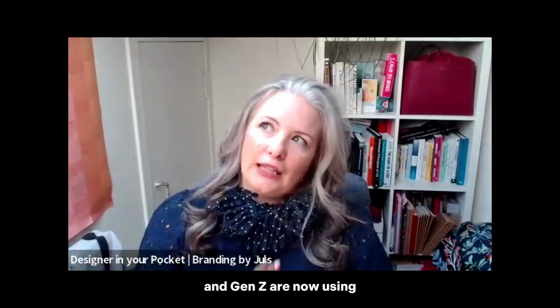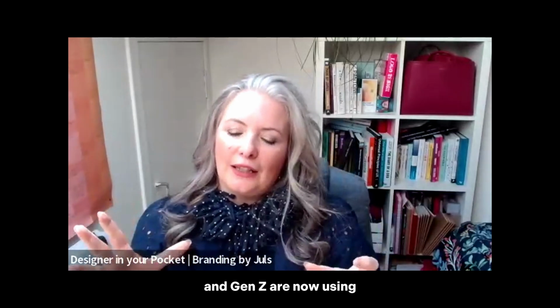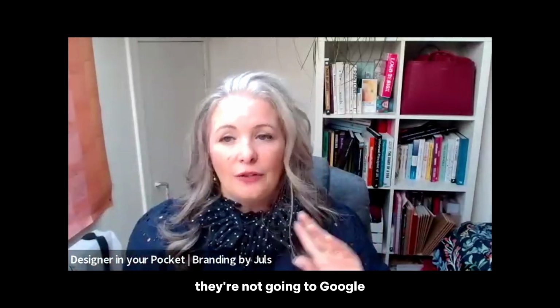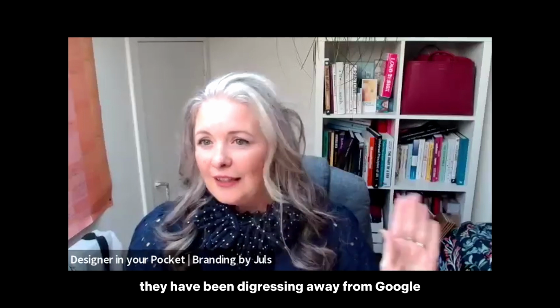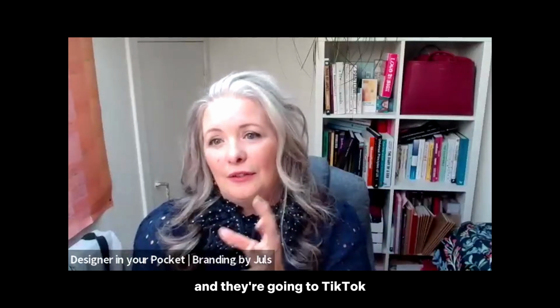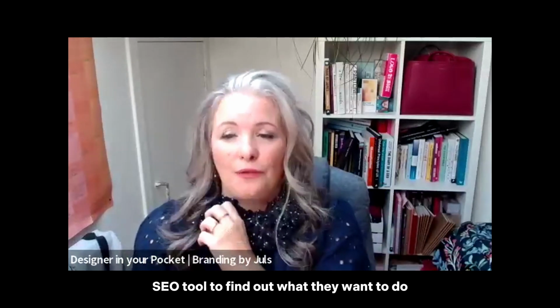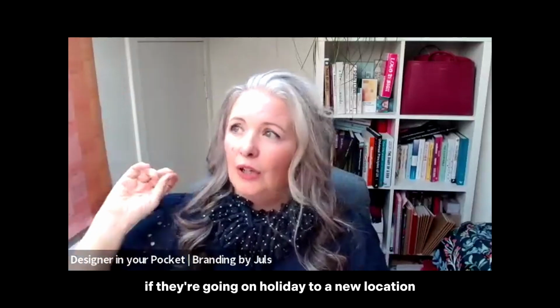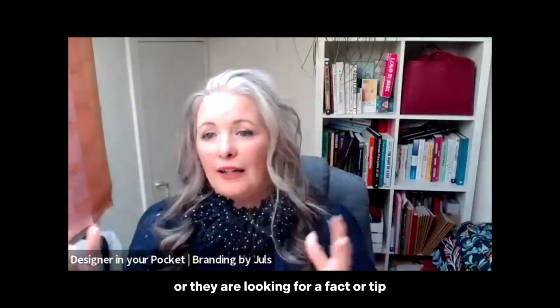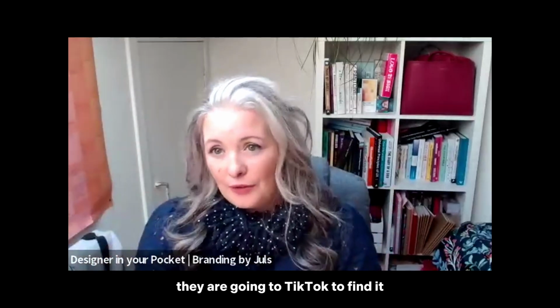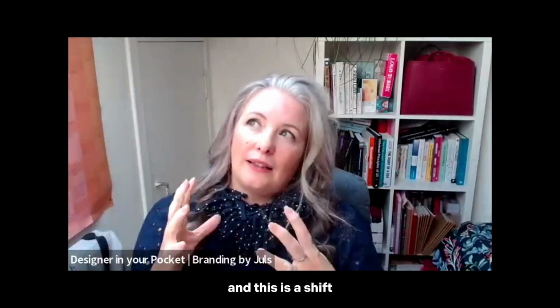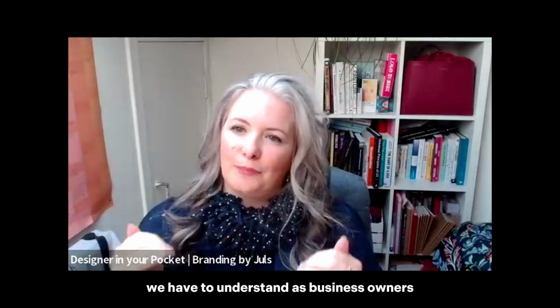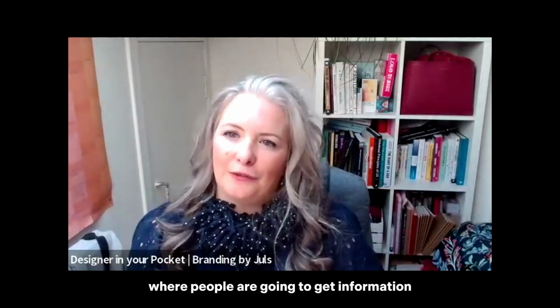And Gen Z are now using TikTok as their search engine. They're not going to Google. They're moving away from Google and going to TikTok. They're using it as an SEO tool to find out what they want to do, whether it's a place to go, a place to eat, if they're going on holiday in a new location, or they are looking for a fact or a tip, they are going to TikTok to find it. And this is a shift we have to understand as business owners. Where are people going to get information?